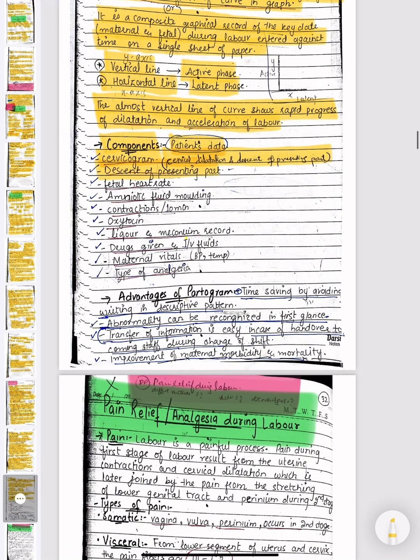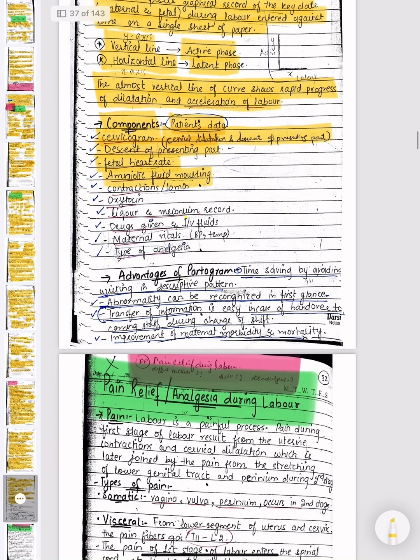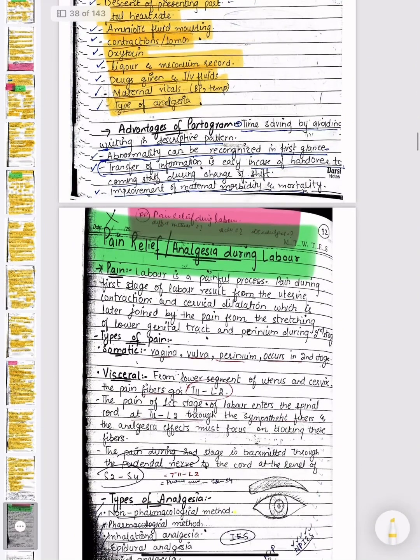The components are patient data, the cervicogram, cervical dilatation and descent of the presenting part, the fetal heart rate, the amniotic fluid and molding, the contractions per 10 minutes, the oxytocin, the liquor and meconium record, the drugs given and intravenous fluids, the maternal vitals, that is BP and temperature, and the type of analgesia. The advantages of the partogram: time saving by avoiding writing in a descriptive pattern, abnormality can be recognized at first glance, transfer of information is easy in case of handover to the incoming staff during change of shift, and improvement of maternal morbidity and mortality.